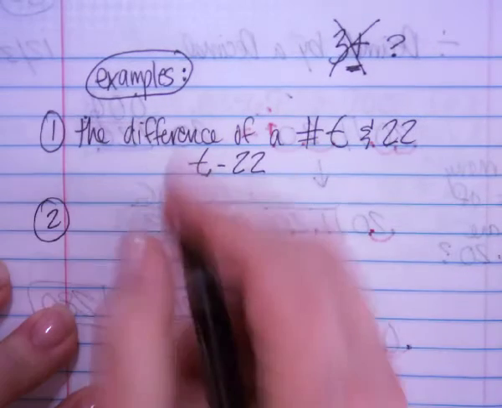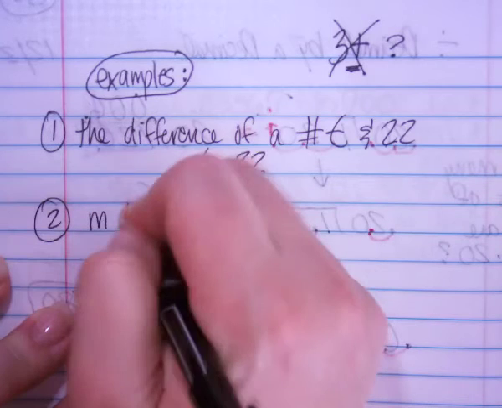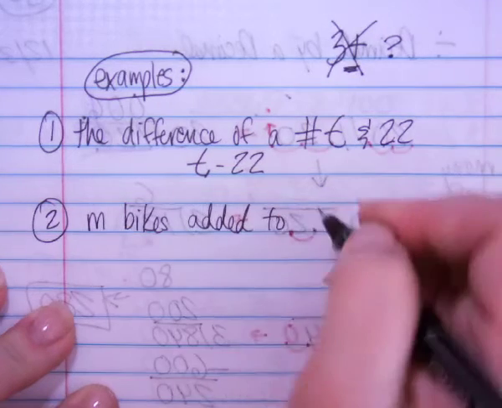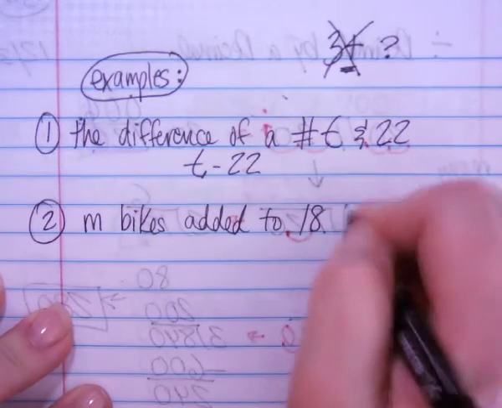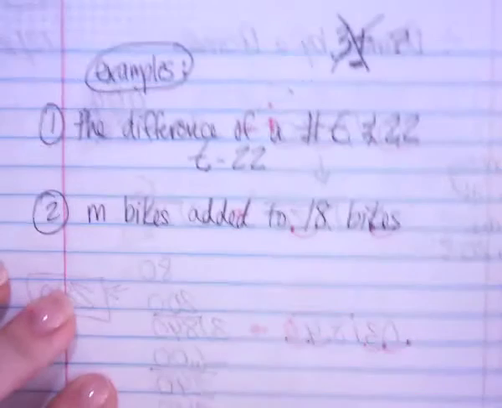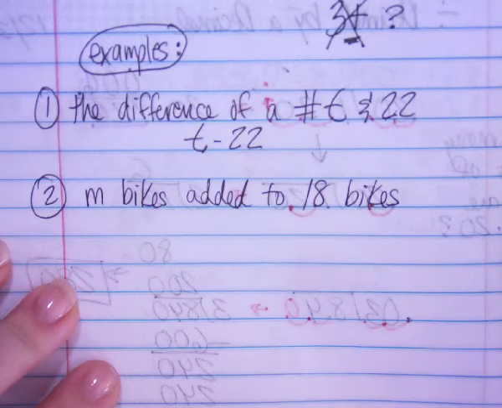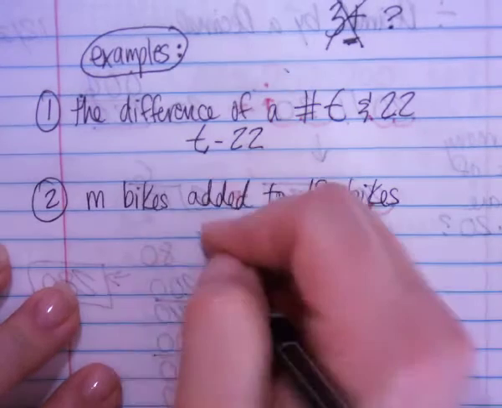All right, number 2. M bikes added to 18 bikes. Write it down, see what you think. So what do you think it's going to be? What's our equation? Our algebraic expression. What's it going to be, Madeline? M plus 18? It is.